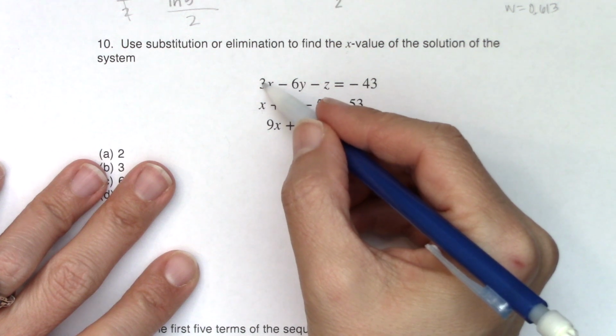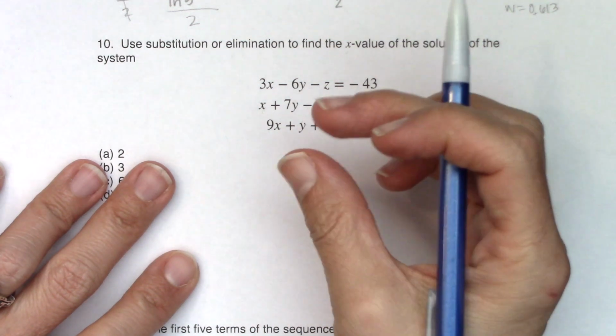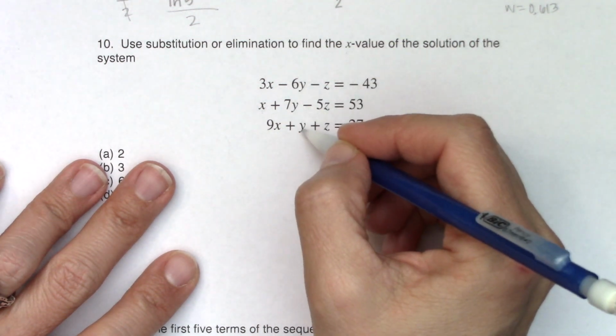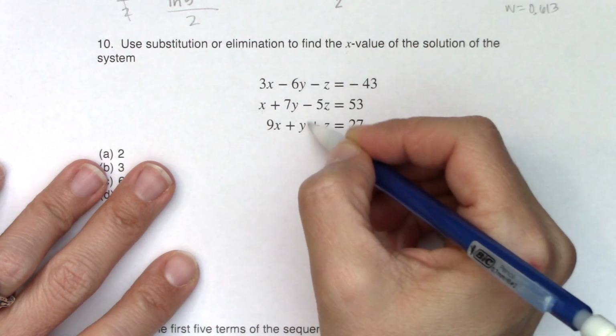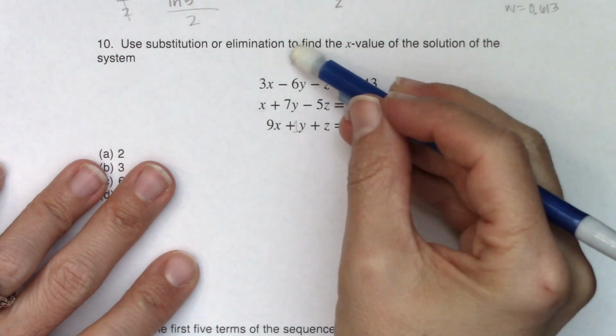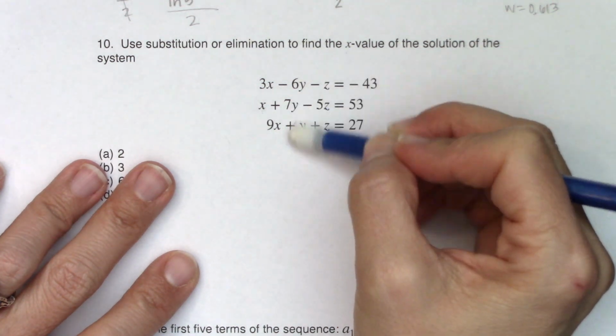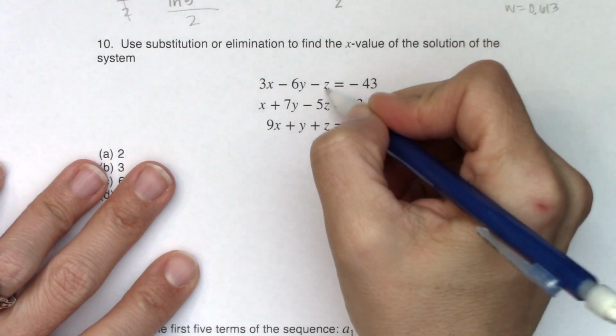One thing I would take note of is all three of these coefficients are positive, and I tend to want positives and negatives. So for example, when I look at the y's, I've got a negative, a positive, positive. I've got a singleton here, coefficient's 1. So y is a pretty good candidate to eliminate. I'm not going to substitute. That's a pretty good one. But I'm actually going to go with the z's because I have two negatives and a positive.